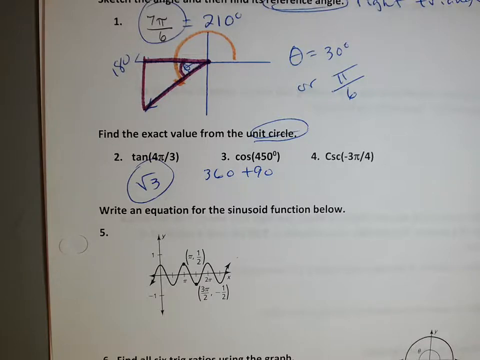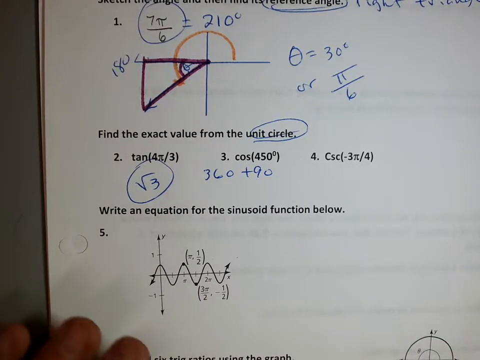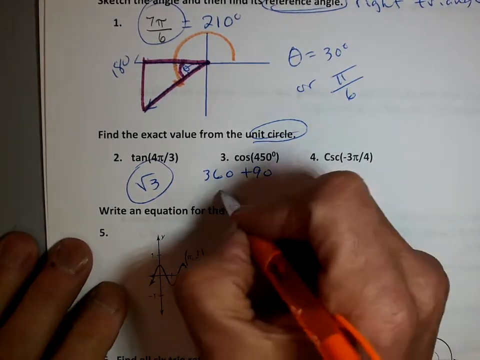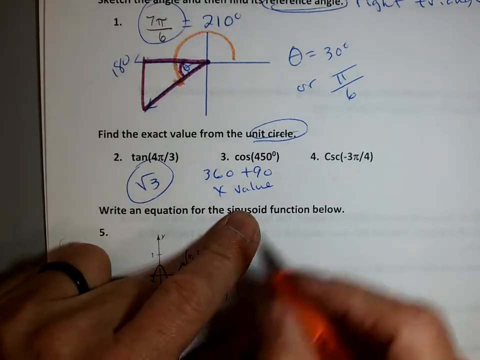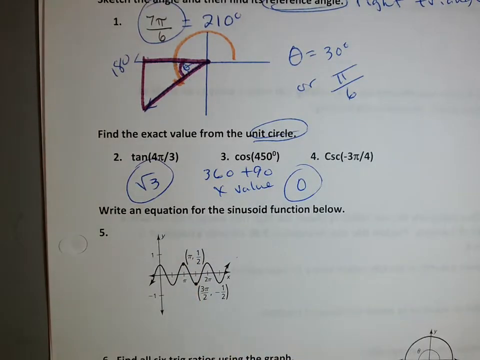So cosine is the x value, okay? So we're at 90 degrees. Cosine is the x value, so my x value at that 90 degrees is just 0. You want me to show it again?